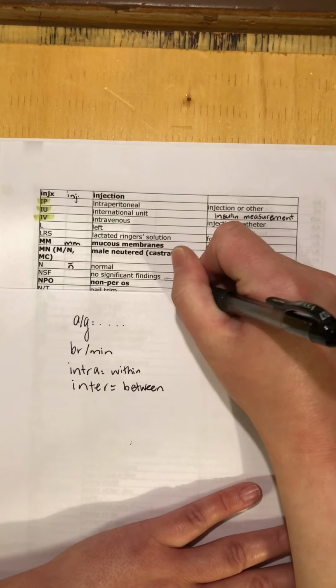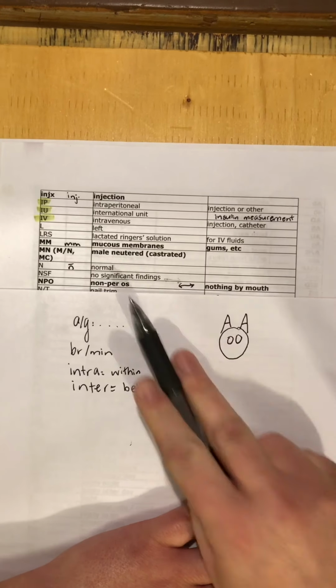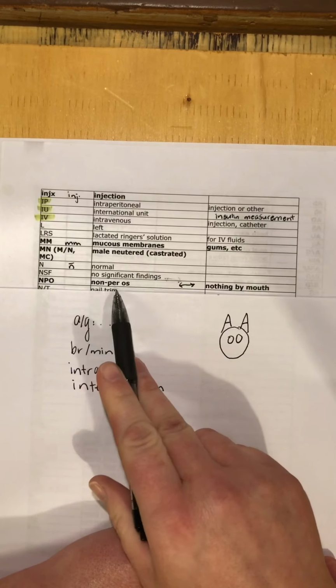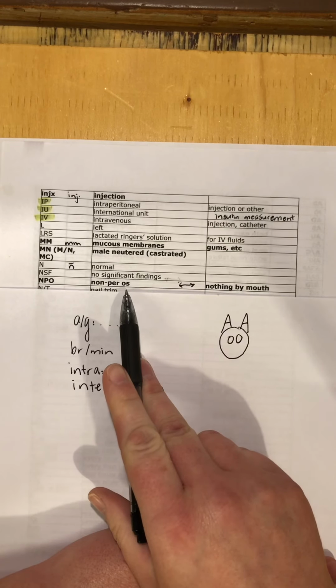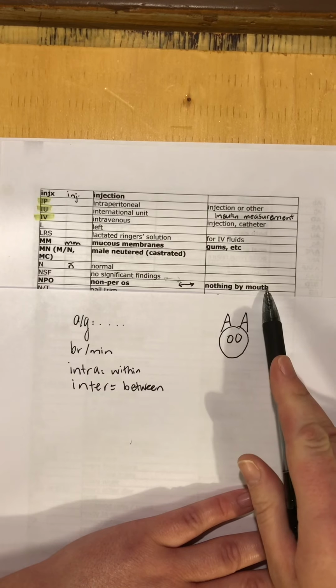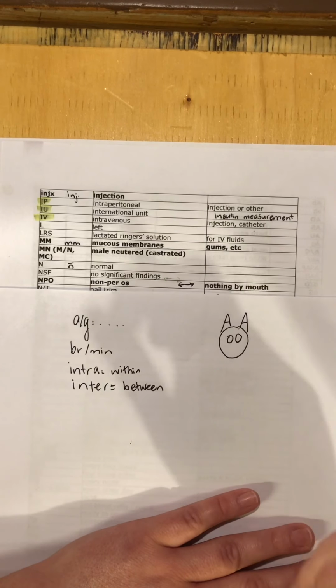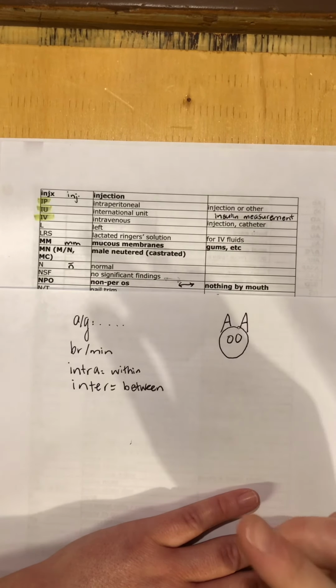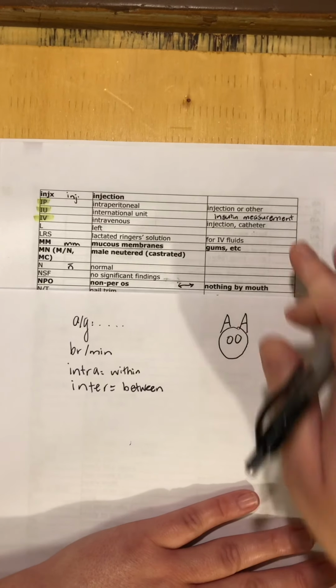NPO, again, this is one where I would switch the explanation. NPO means non per os. Again, what does that mean? I want you to know that NPO means nothing by mouth. Okay, so nothing by mouth means no water, no food, no medications, nothing by mouth.